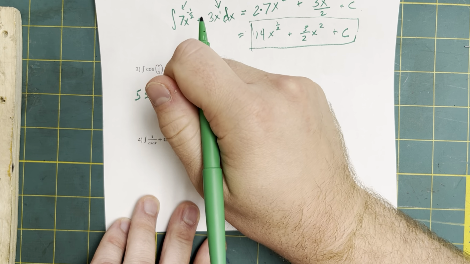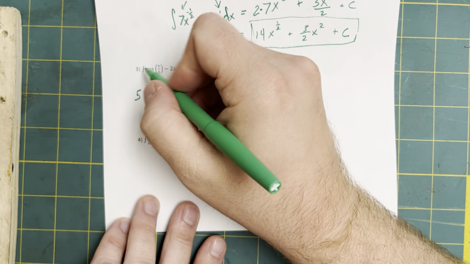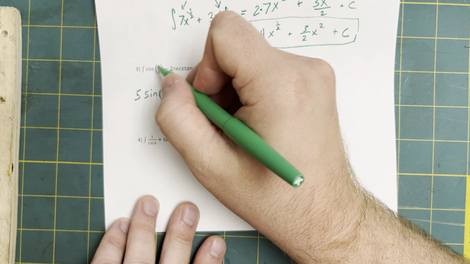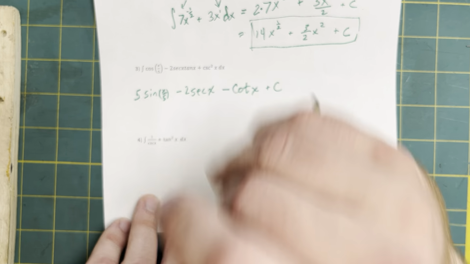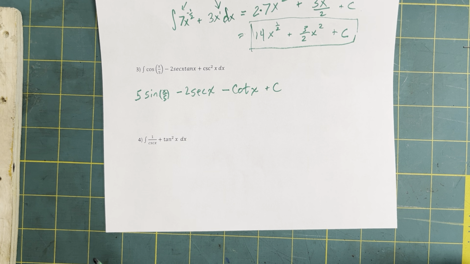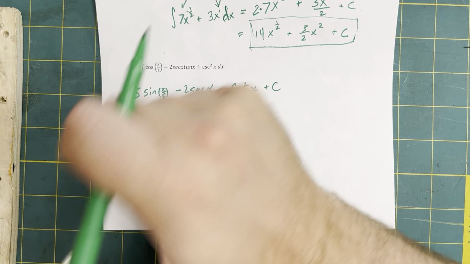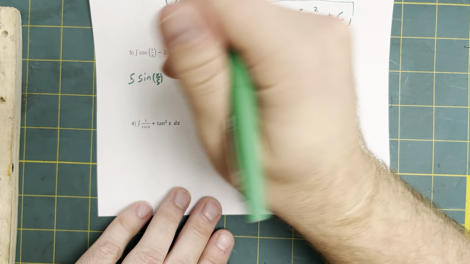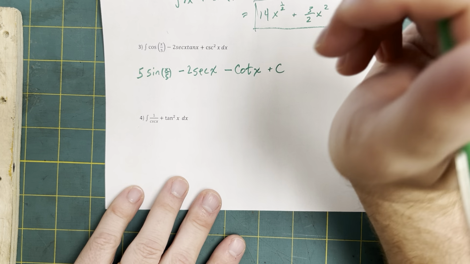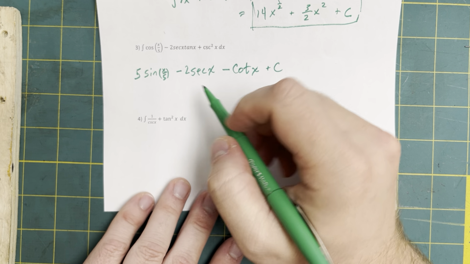So if I take the derivative of this, I get 5 cosine x over 5 times 1/5, and now the 5 and 1/5 cancel each other out. Feel free to reach out if you need more clarification on that. I mean, we could just use u substitution. That'd be fine too.